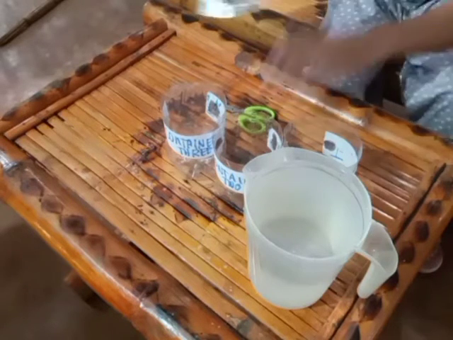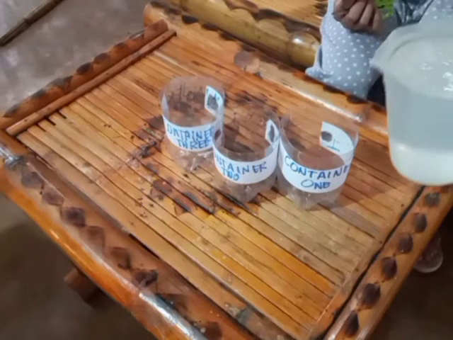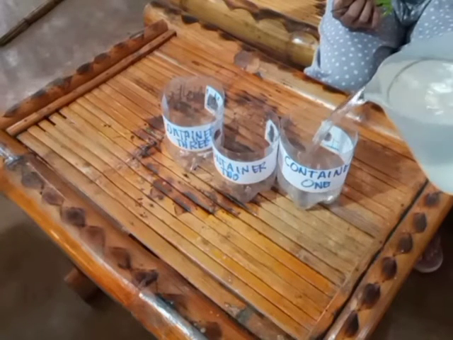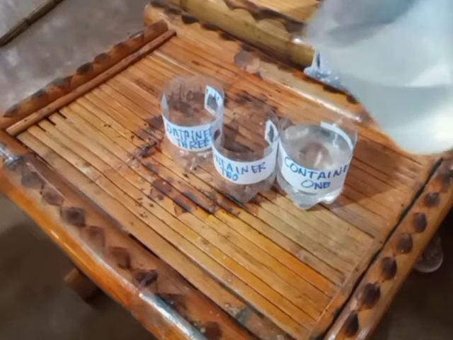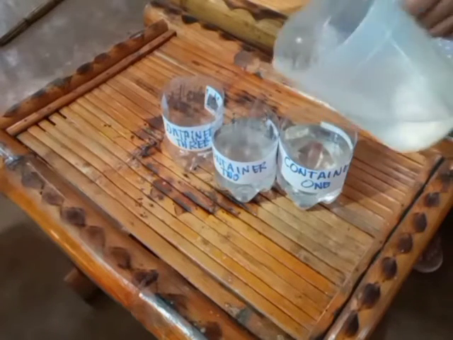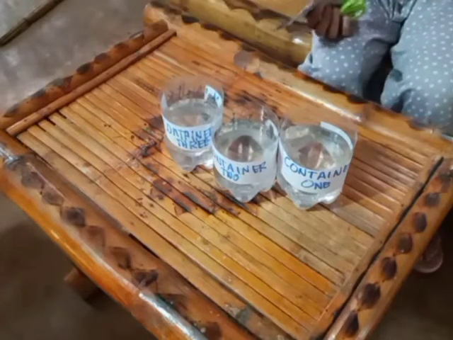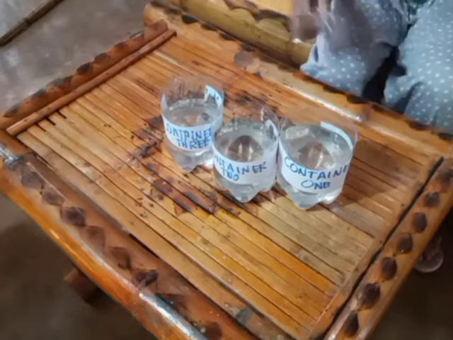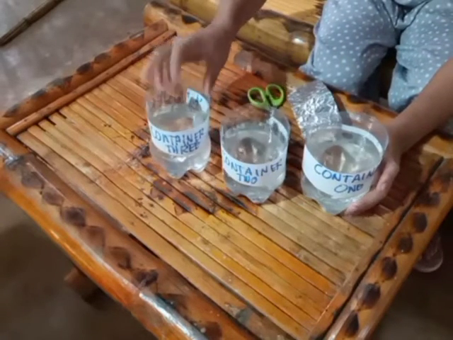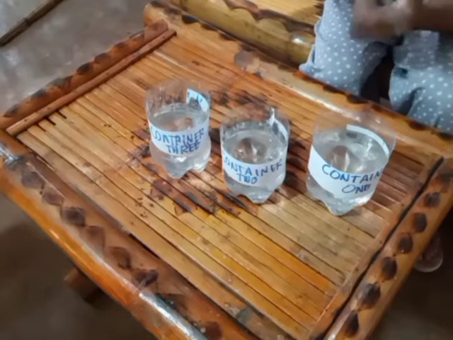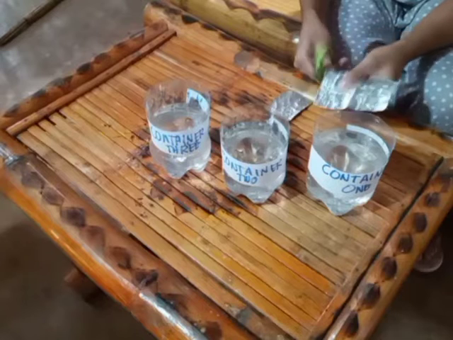The next step is to pour water into the 3 containers. Next is to take the foil and fold it thrice. After folding it, cut it thoroughly.